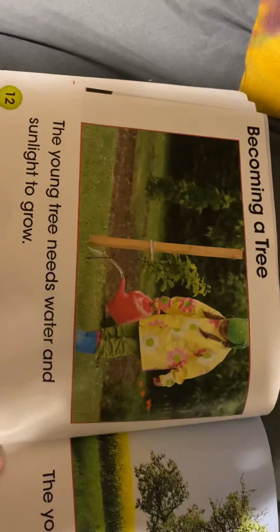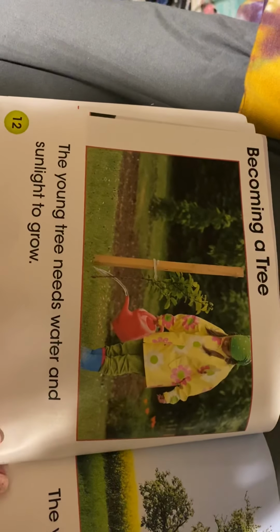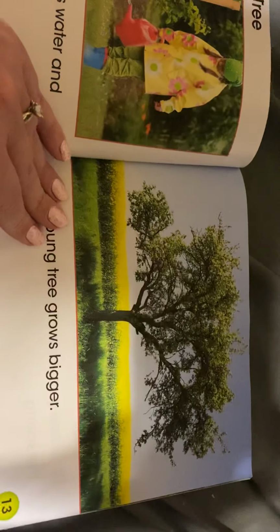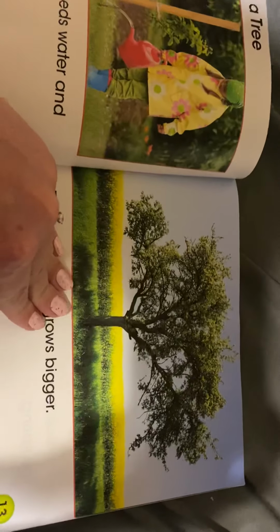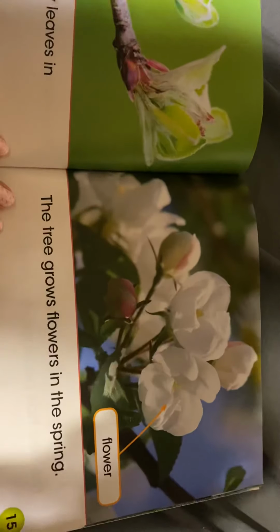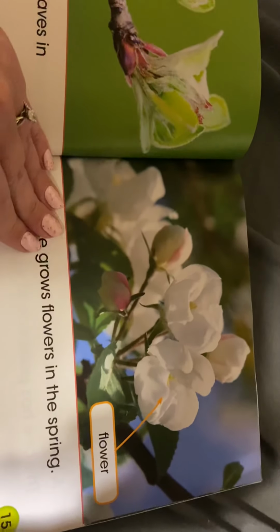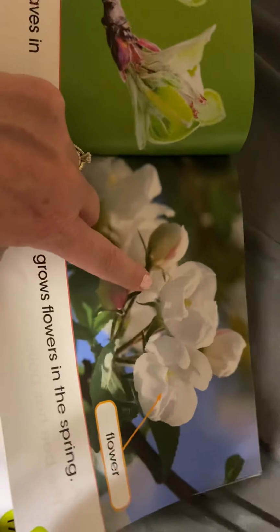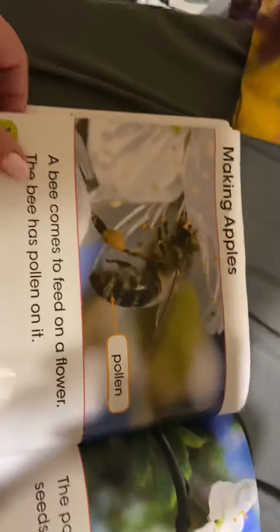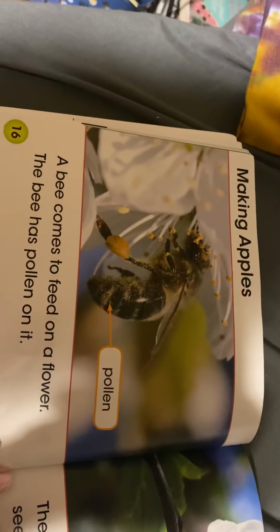Becoming a tree. The young tree needs water and sunlight to grow. So just like all plants, the young tree grows bigger. The tree grows new leaves in the spring. The tree grows flowers in the spring. So just like the pumpkin, remember the pumpkin blossomed, the apple tree blossoms as well.